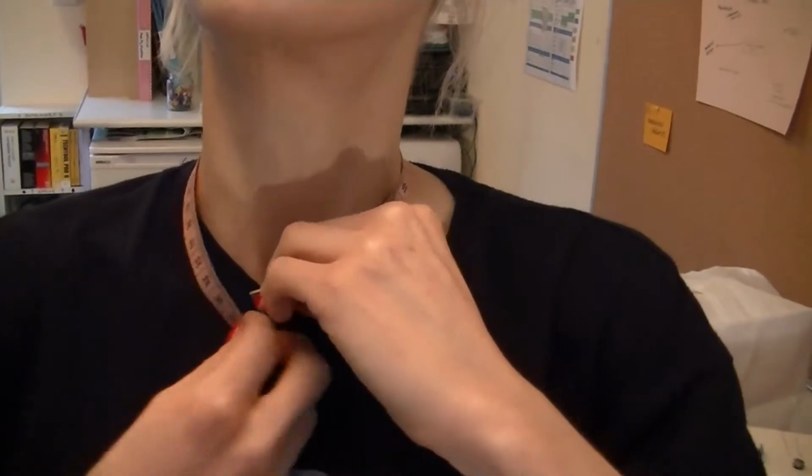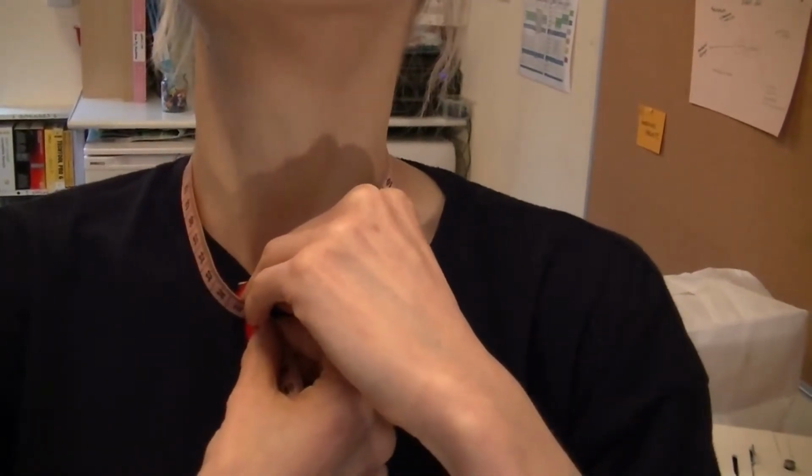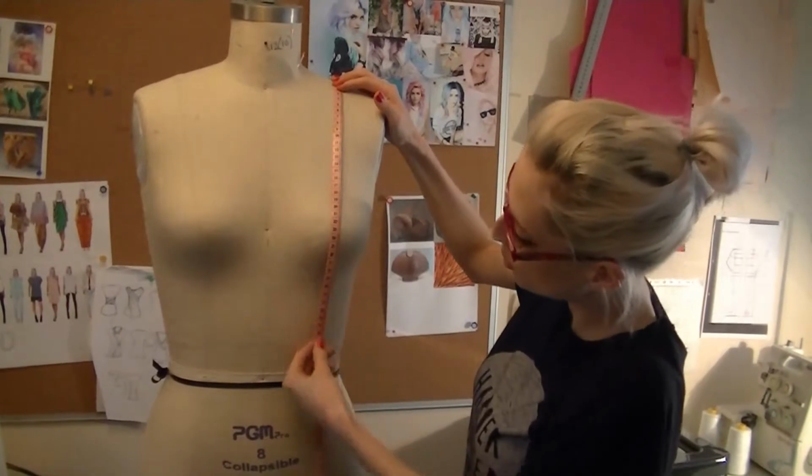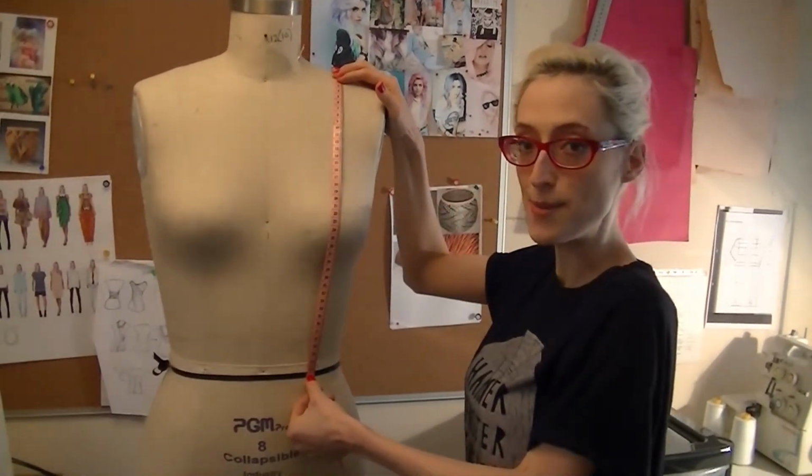Your neck measurement, I'm going to use myself to demonstrate. You might need a mirror for this just to check yourself, but bring your tape measure around and bring it slightly lower down to that collar point again, and then take your measurement. Keep it nice and loose, not too tight. Your front shoulder to waist measurement is from the middle of your shoulder point, down the body, across the bust, and stops at your natural waist point.